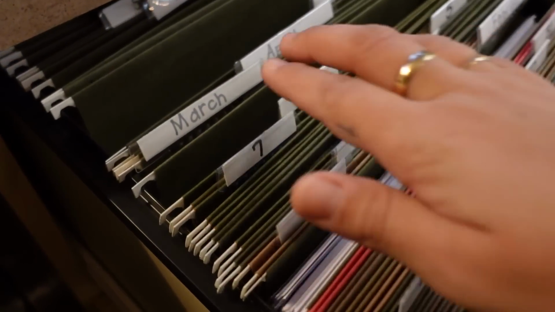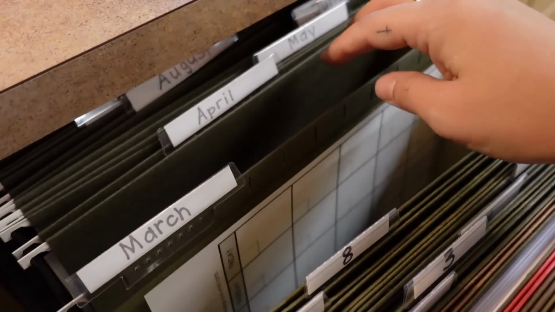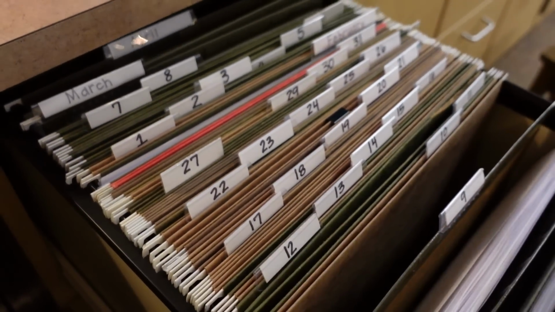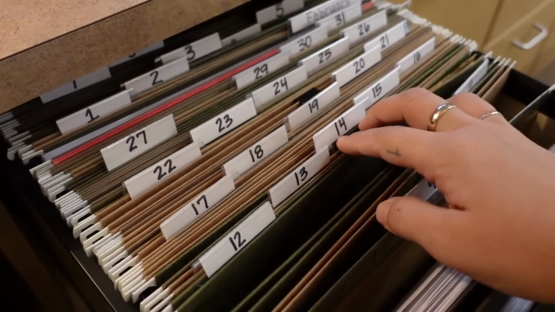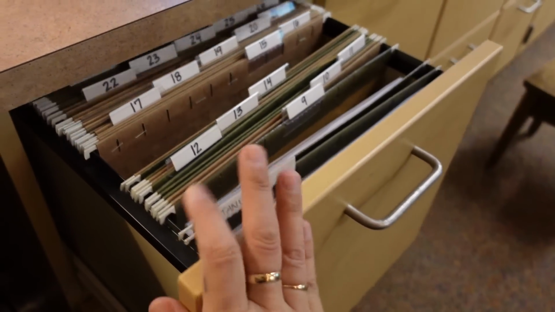Now I also have some little things because I have a fluency folder that I send home with some of my kids. And so I have a calendar ready to go for these other months so that I just need to make copies when I need to. So like I said, it allows me to plan very far in advance. And I really love this system. It works fantastic for me.